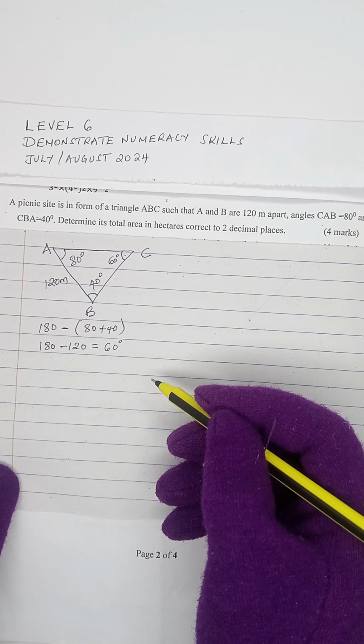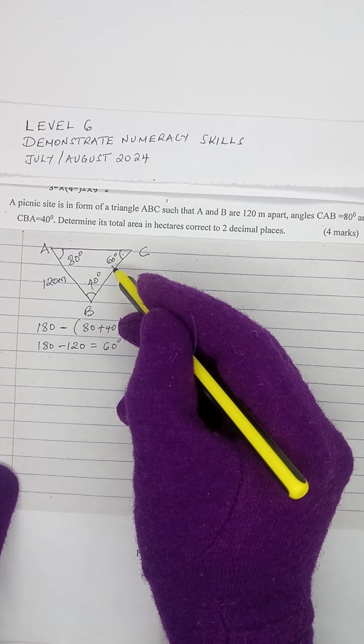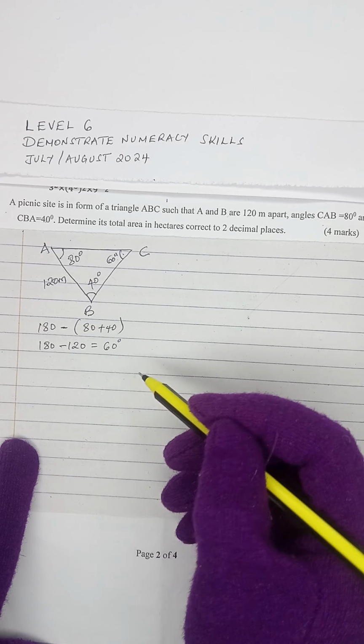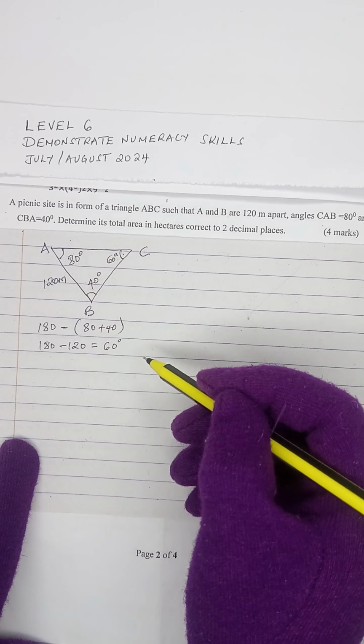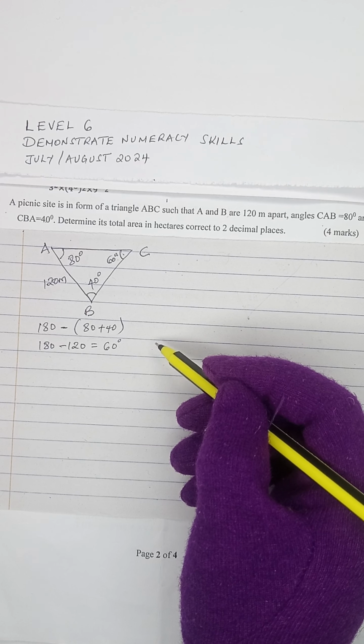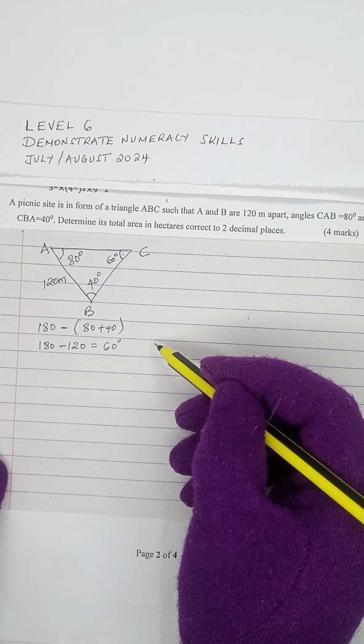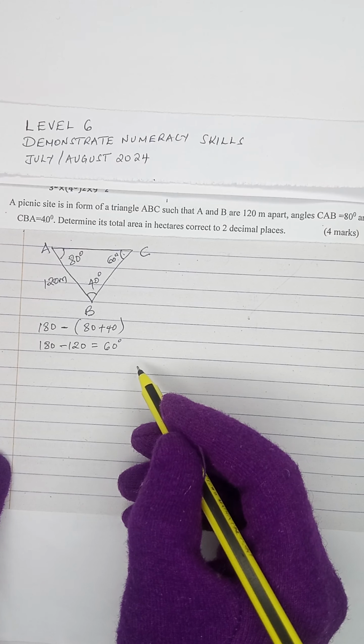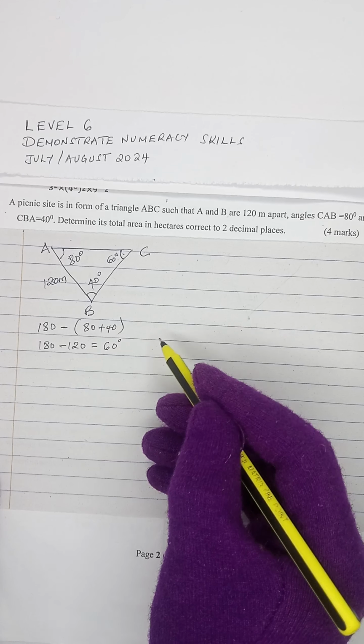So in such a case where you have a pair of an angle and a side that is known, and none of the angles is 90 degrees, this is a case of sine and cosine rule. For this case, we will use the sine rule because we have a complete pair that is known.